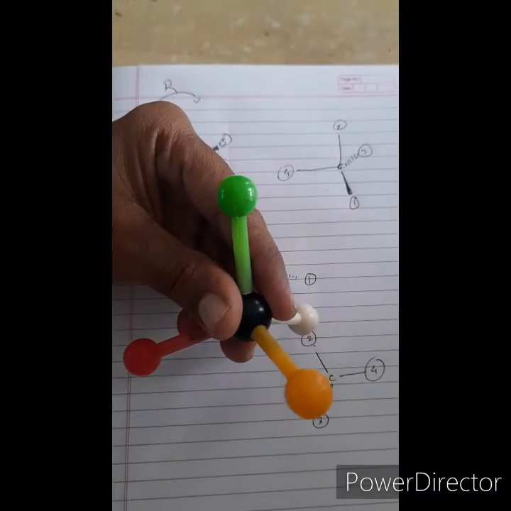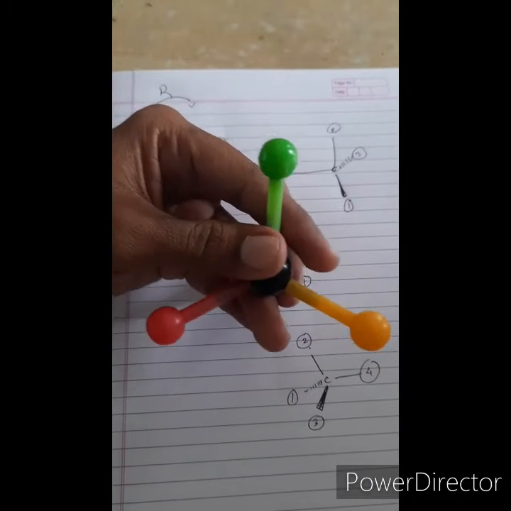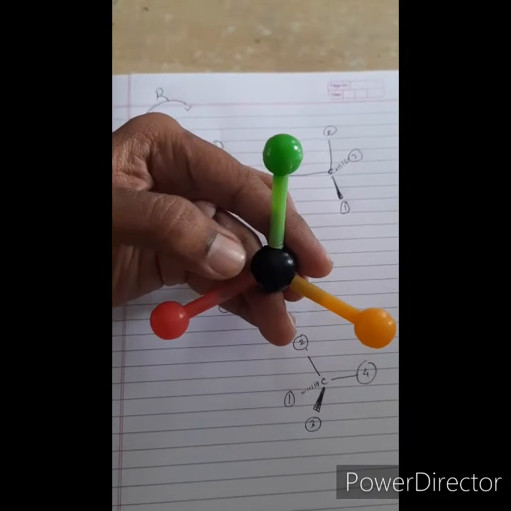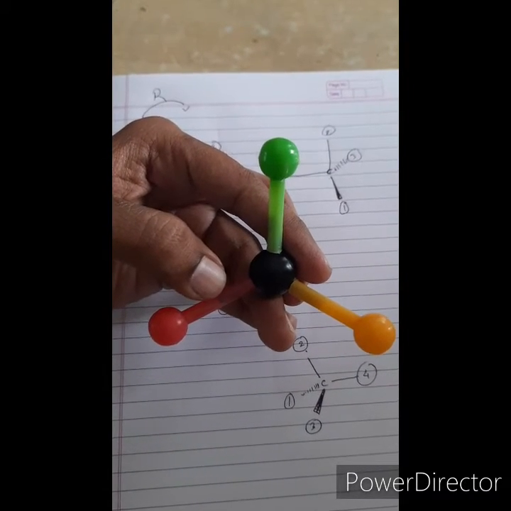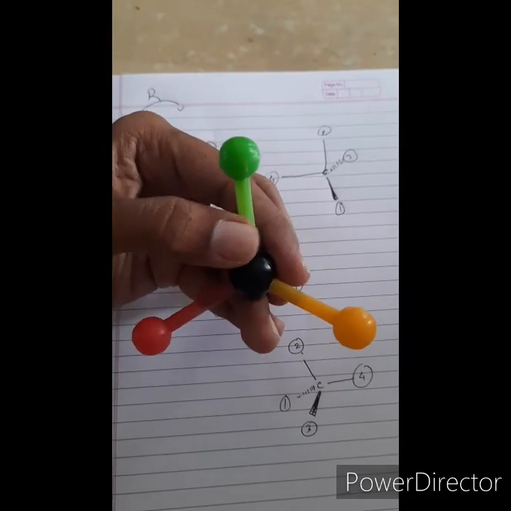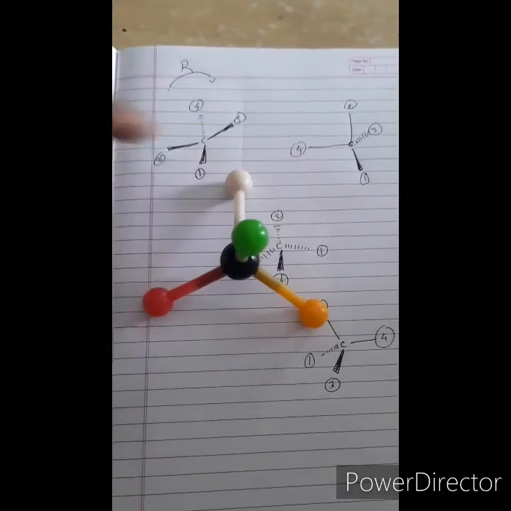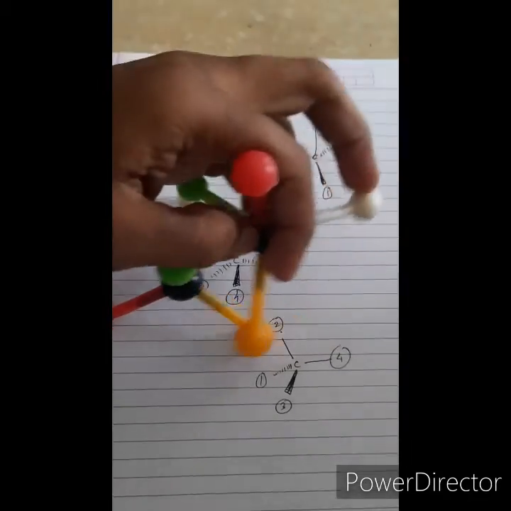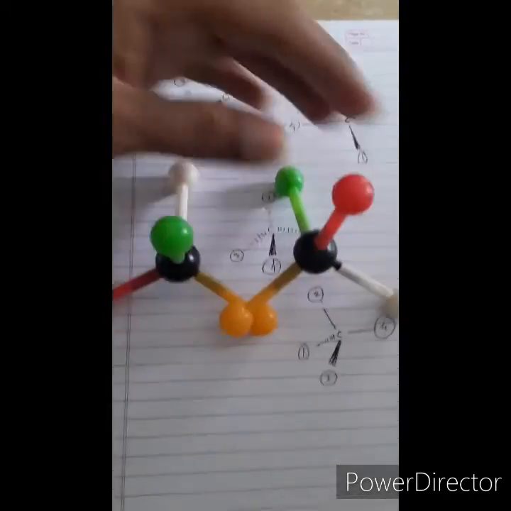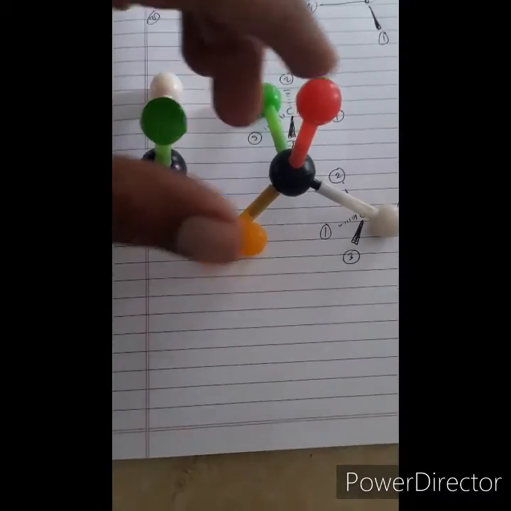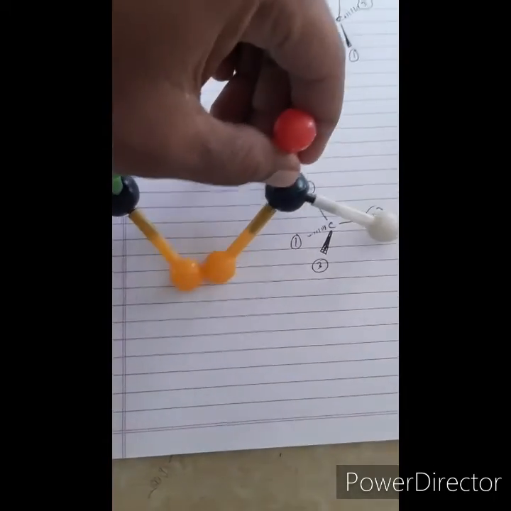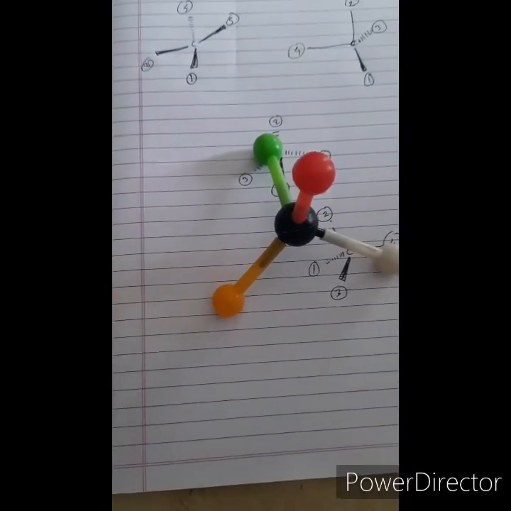And if you see the orientation, the R and S configuration is not changed. This is still R configuration: 1, 2, and 3. If you want to see the same with the S configuration, you have to take the mirror image of this molecule, that is, the enantiomer of this molecule.